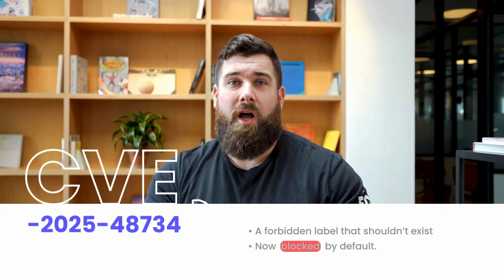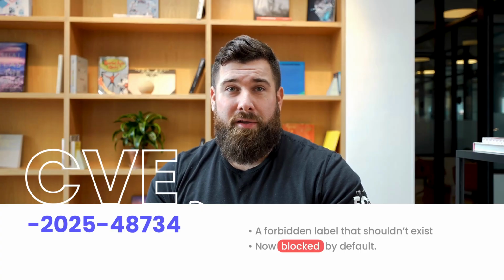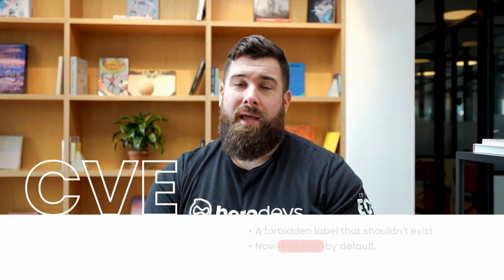Then roll the update. And that's CVE-2025-48734, a forbidden label that shouldn't exist, now blocked by default. Patch BeanUtils or use our never-ending support backport and keep shipping.